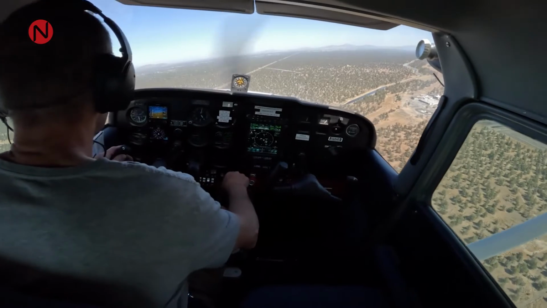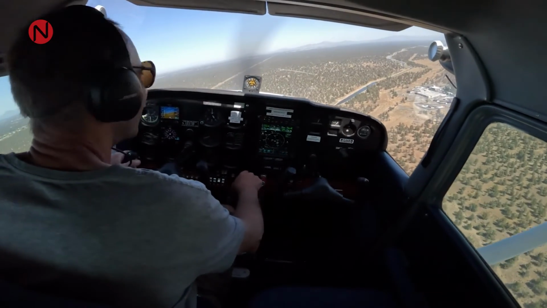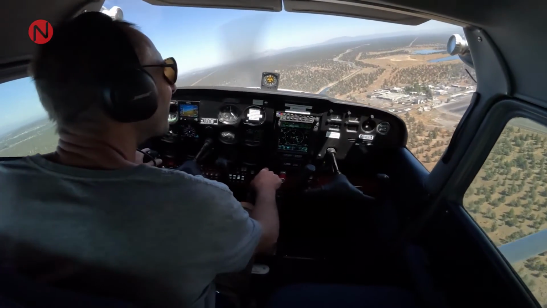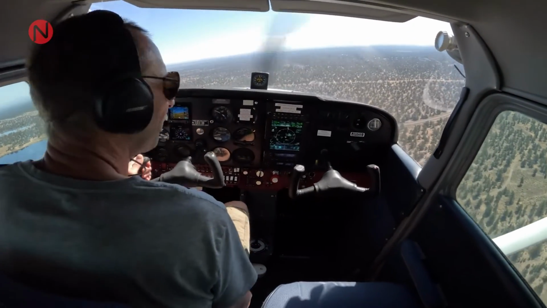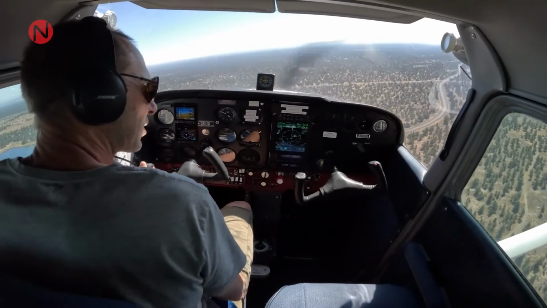Traffic helicopter 7425 Tango, left downwind, Bravo taxiway. And traffic, Super Hawk 45 Golf, turning right base to final, full stop, Bend.